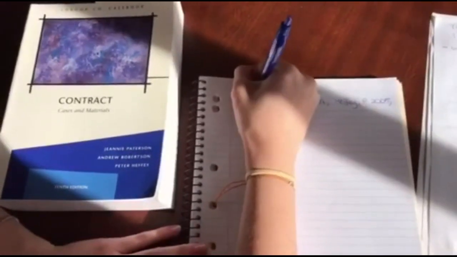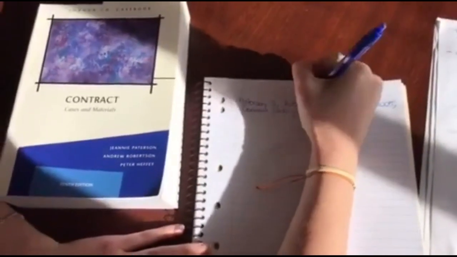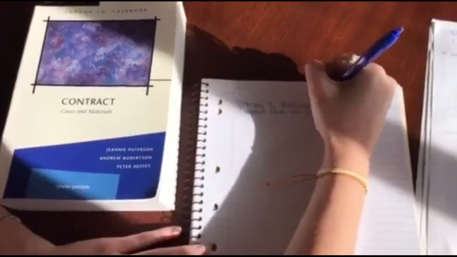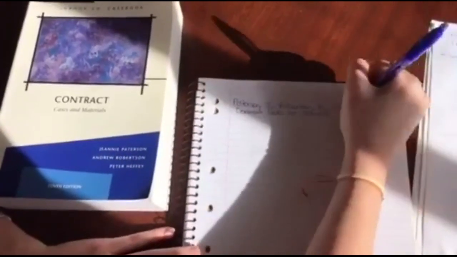So I've got my italics here. It's a bit off because I'm writing it a bit off. I'll try my best. And then make sure you follow it with the comma as well.